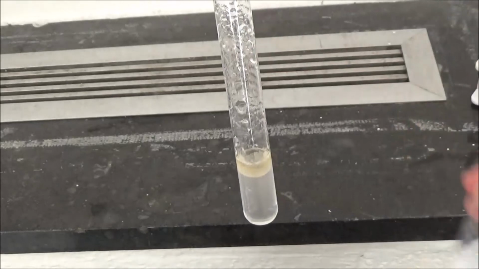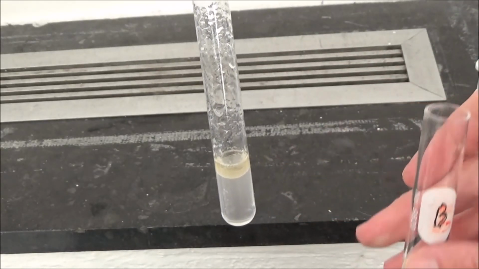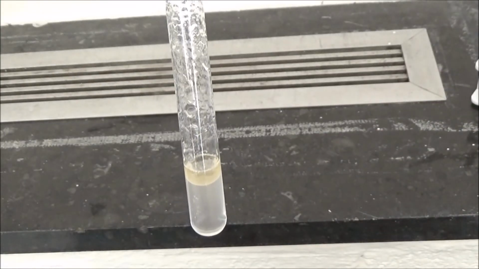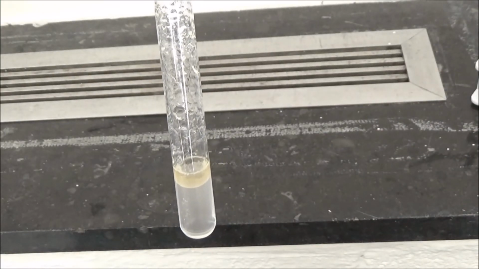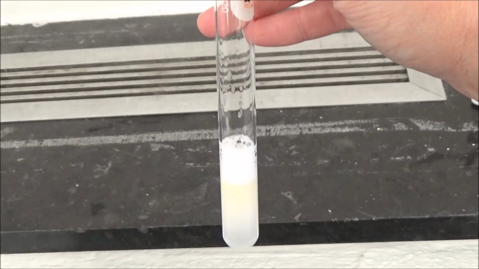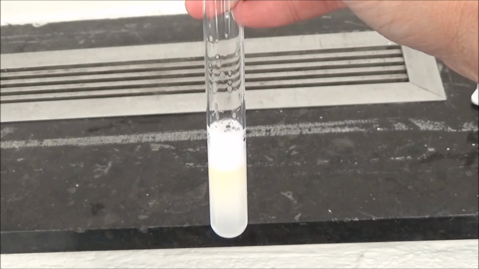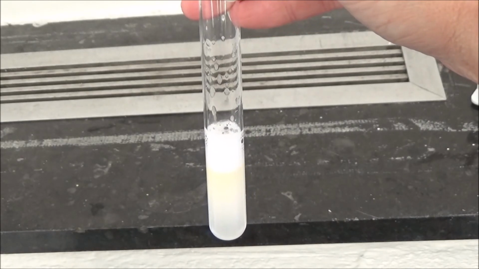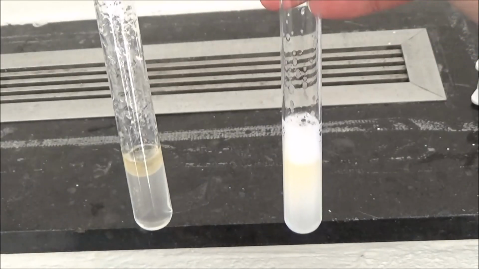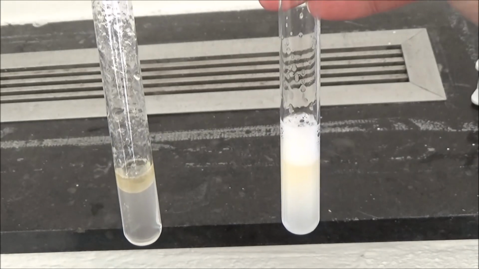So here's the first tube. It contains just the sesame oil and water. Here's the second tube that contains sesame oil, water, and bile salts, our emulsifier. So please record your observations and the final appearance of the layers on page 44.